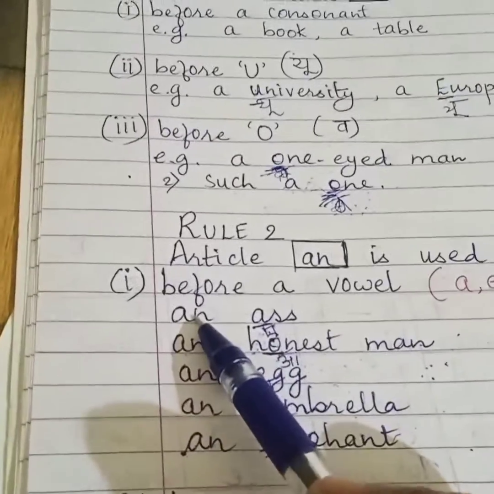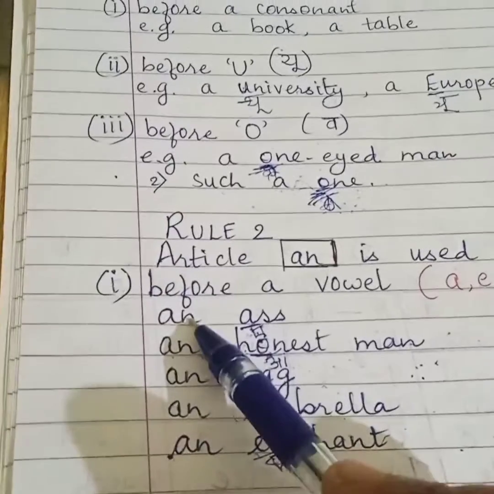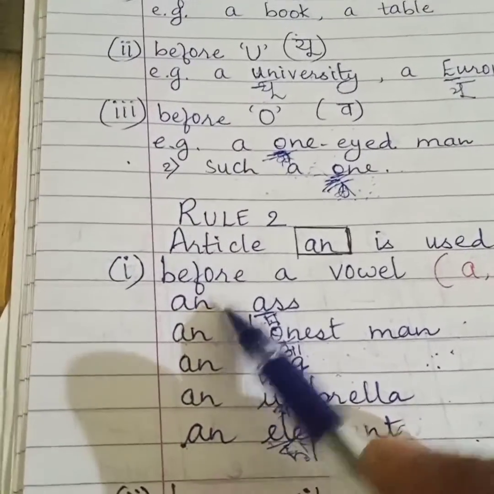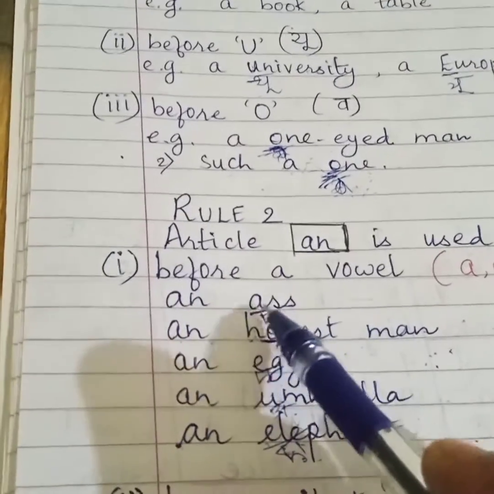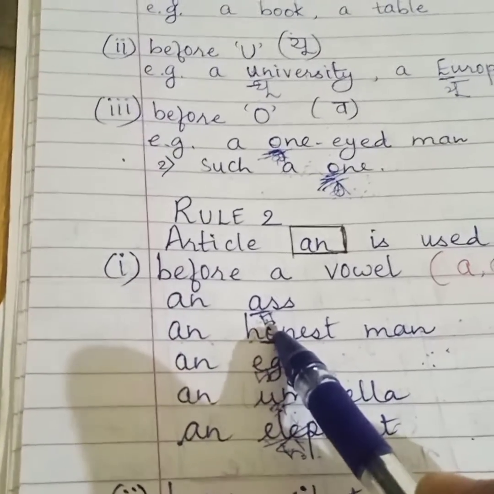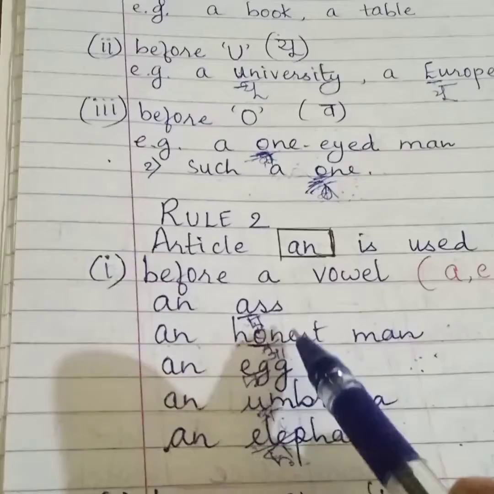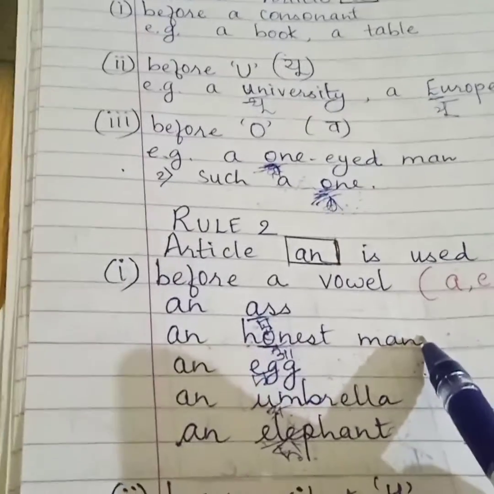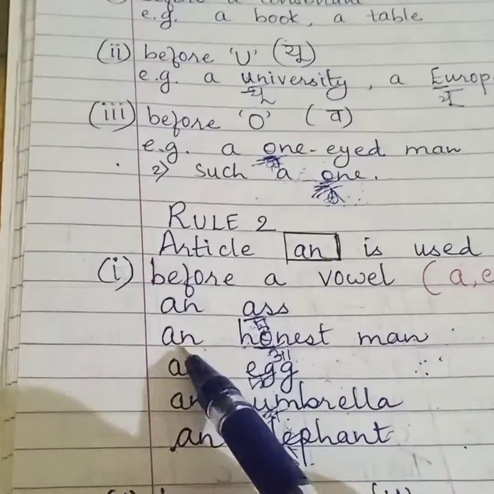See these examples. Article An is used before a vowel sound, as in an ant, A sound, A is a vowel, and an honest man. Why An?